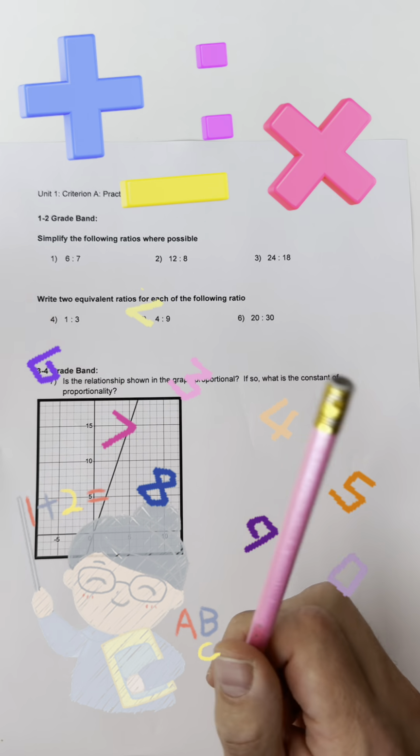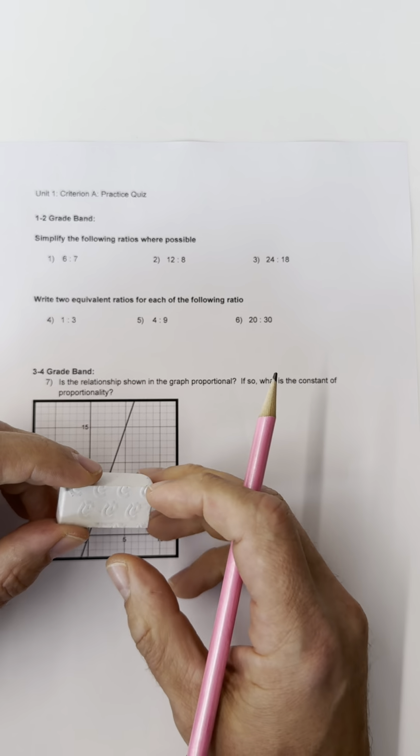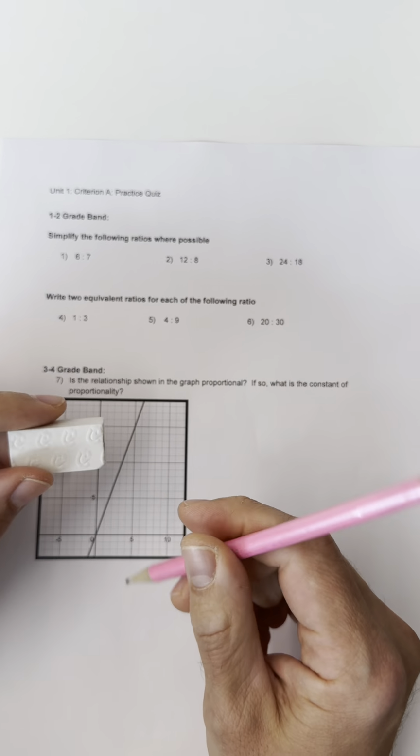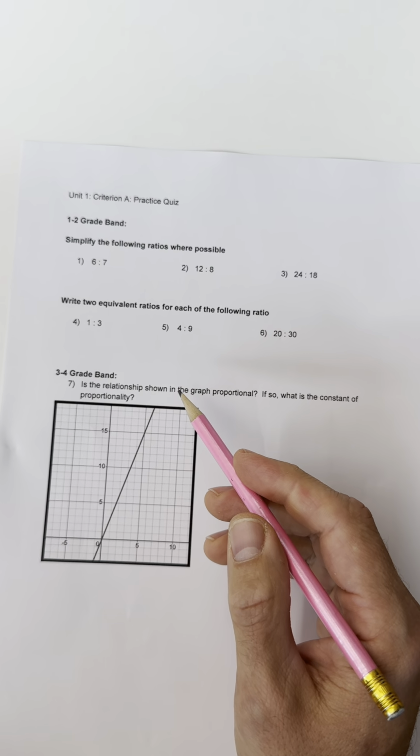All right, let's do some Mathity-Math. I have my pencil and eraser because sometimes we make mistakes and that's okay. The only thing we always try to remember is if we make a mistake, our job is to learn from it. With that said, let's get started.